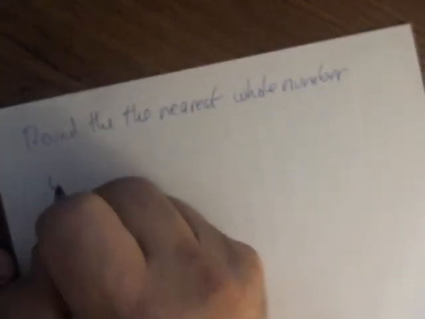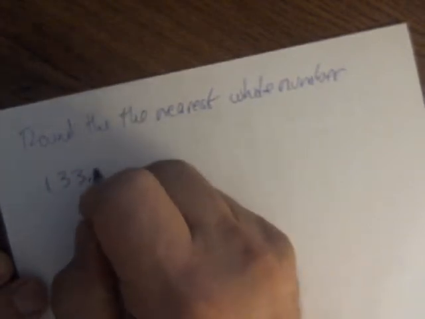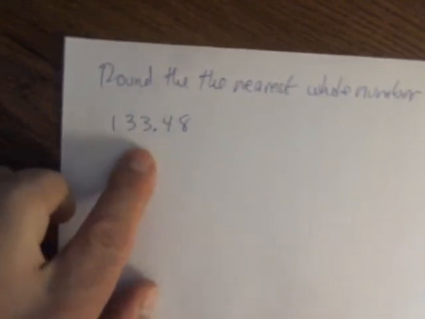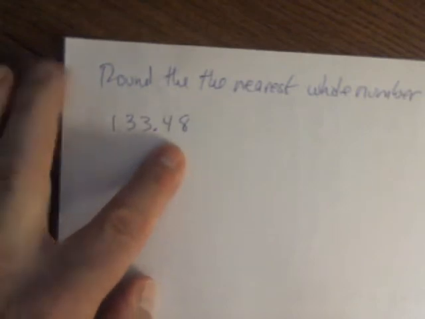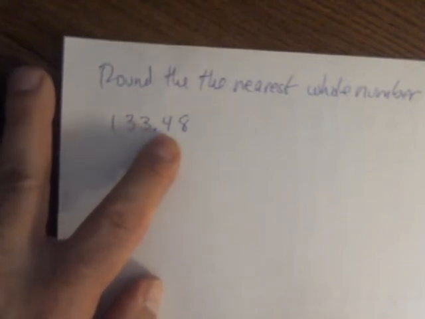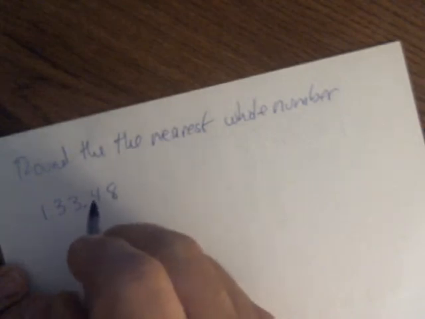If I had 133.48, well, is this number closer to 133 or 134? Well, it's closer to 133 because we're not even halfway to the next number, I should say, because 133.5 would be perfectly in half. So aside from even that, just follow the rule.